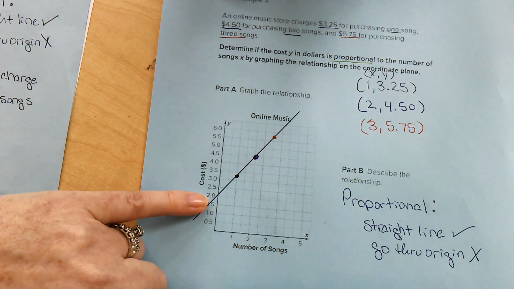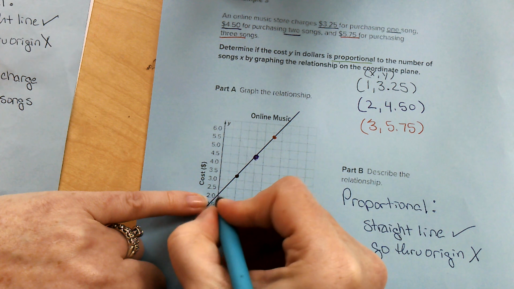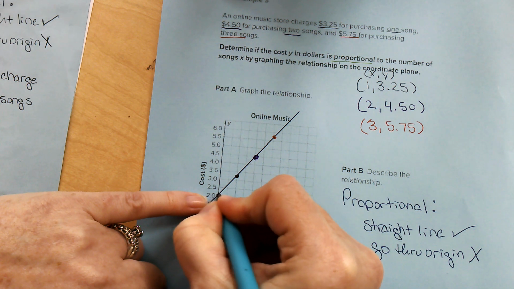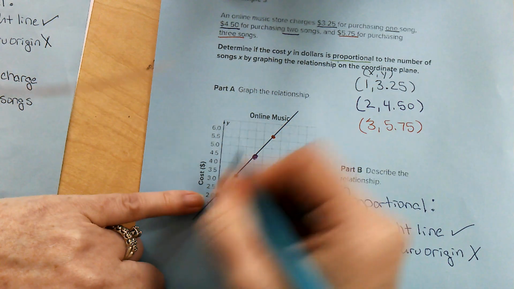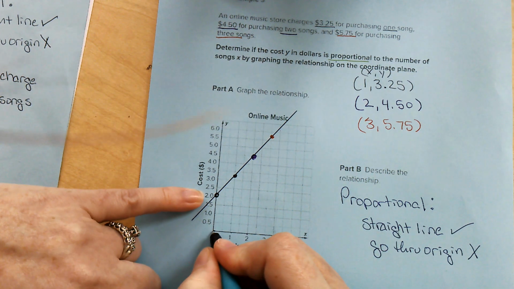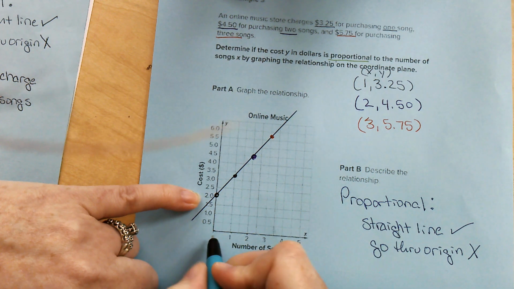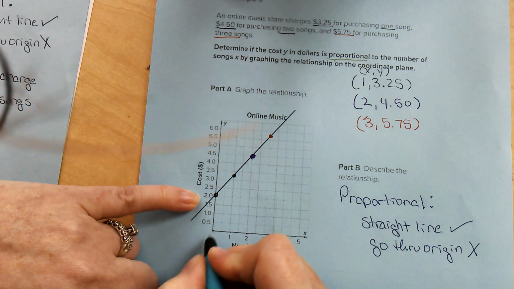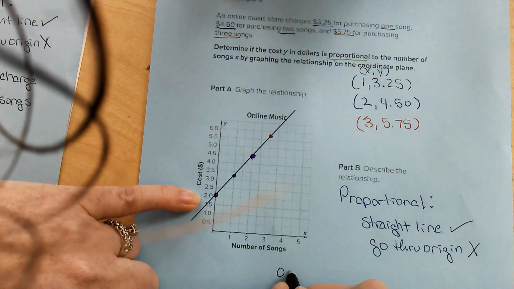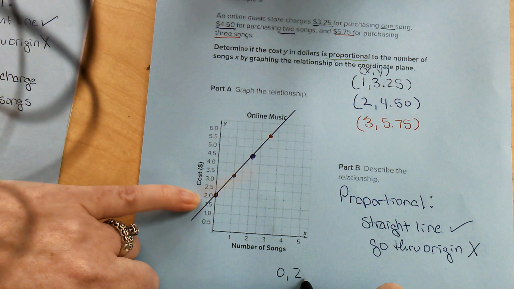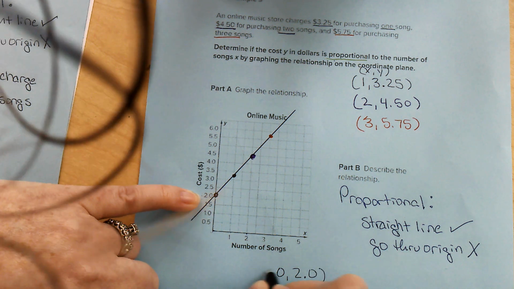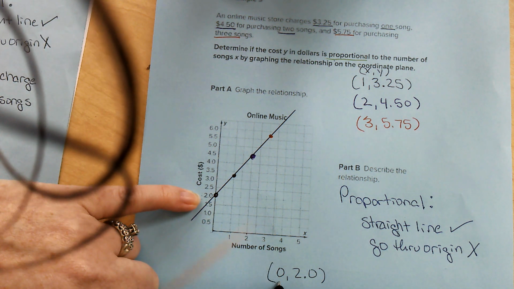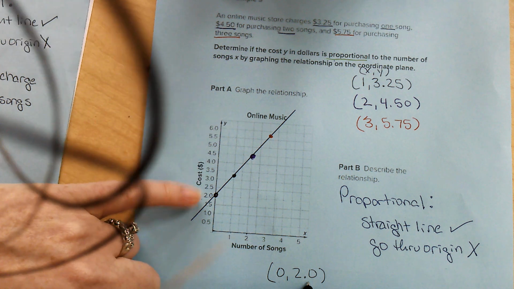What we're going to describe is where our line touches the y-axis that's not 0, okay? So what this dot is here is 0, 2. Okay, the y is not 0. The x is, but the y isn't, all right?